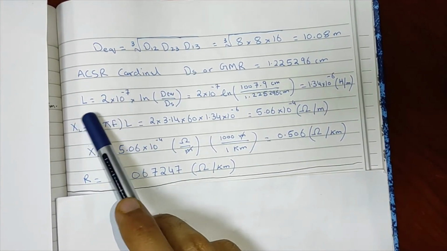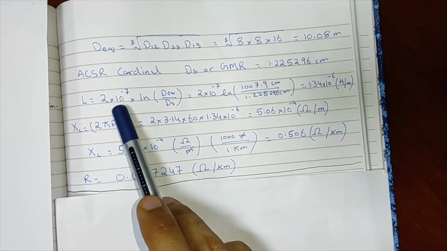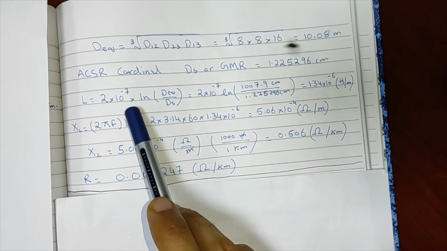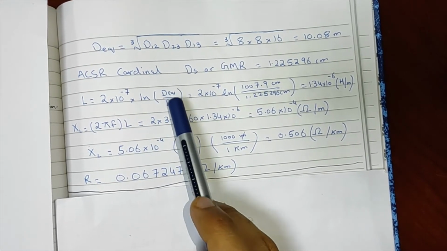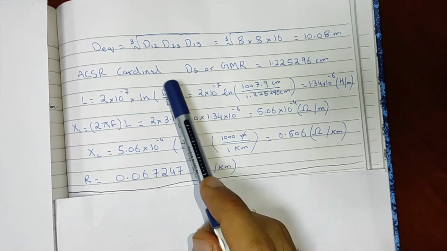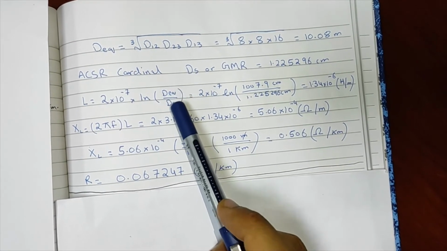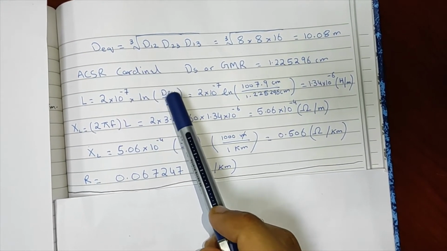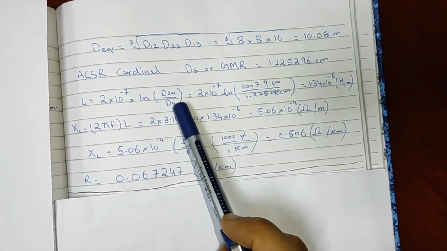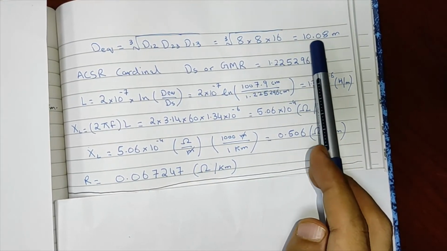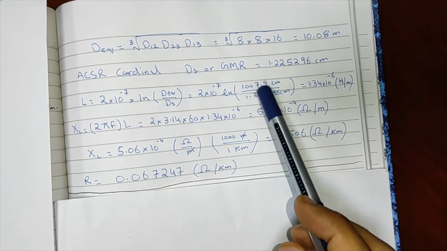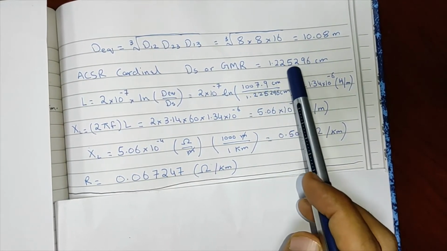You will find the inductance by using this formula: 2 multiplied by 10 to the power minus 7, fixed number, multiplied by natural log of this ratio, D equivalent over Ds. Because it is a ratio, you can use both of them in meters or both of them in centimeters. The units will cancel each other. So I'm using centimeters. I just converted the 10.08 meters into centimeters and kept this one, which was already in centimeters.